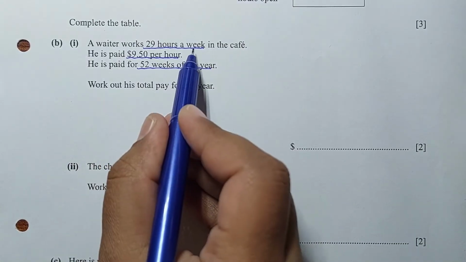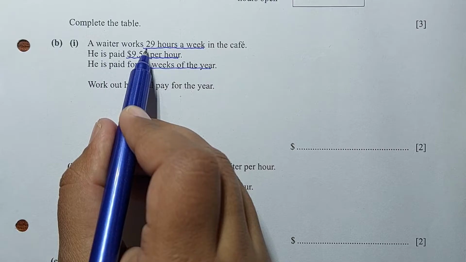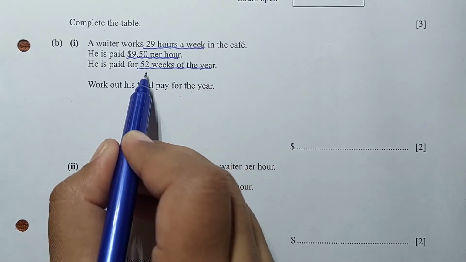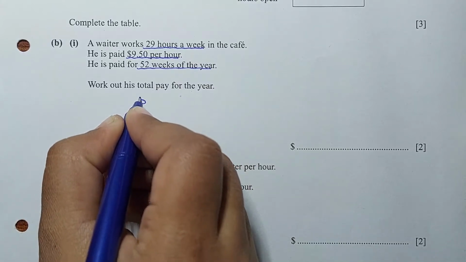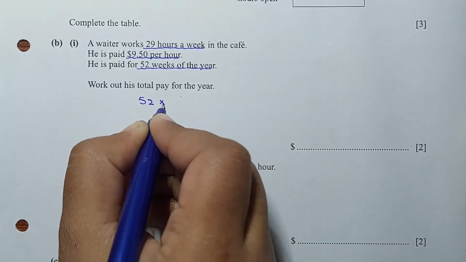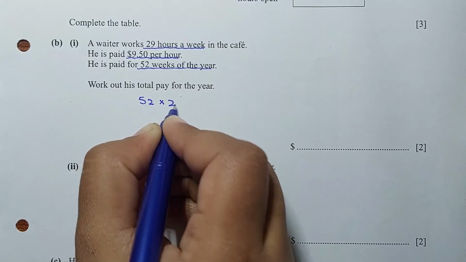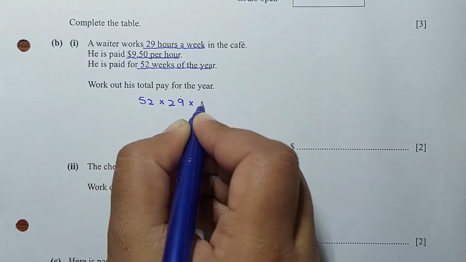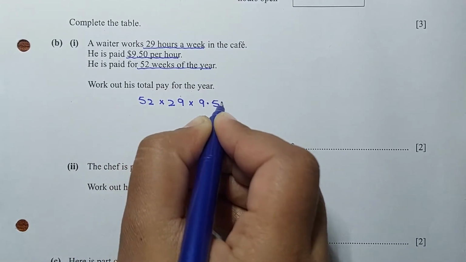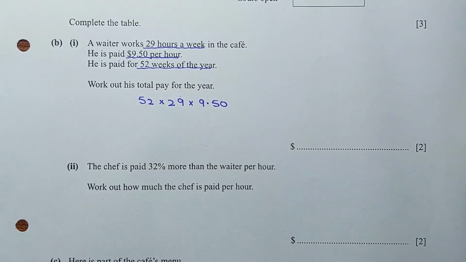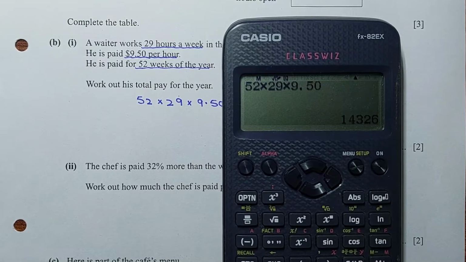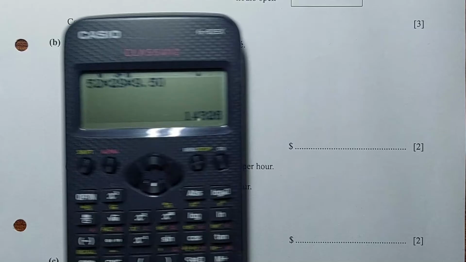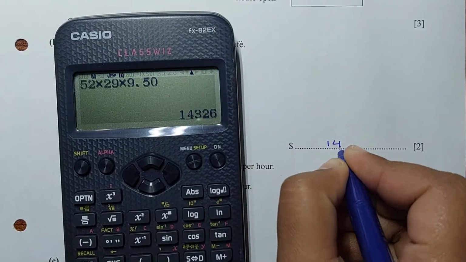So in 1 week he works 29 hours. The 1 hour salary is given, and in 1 year he works 52 weeks. So 52 weeks he works, and in 1 week 29 hours, and per hour is 9.50. Okay, let me calculate this. So 52 times 29 times 9.50, this is $14,326 per year.